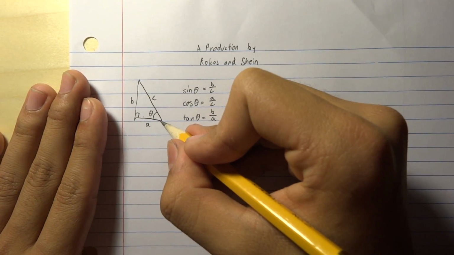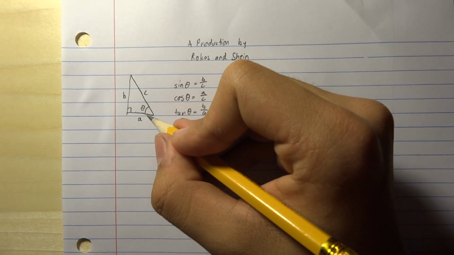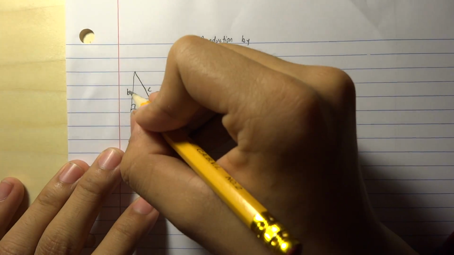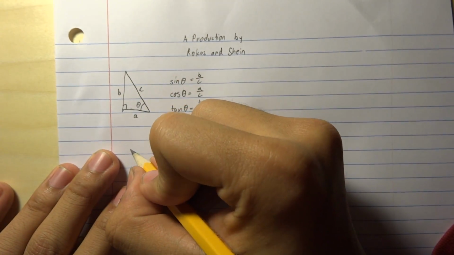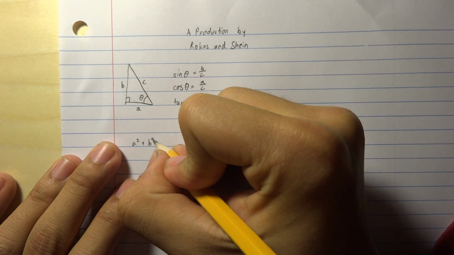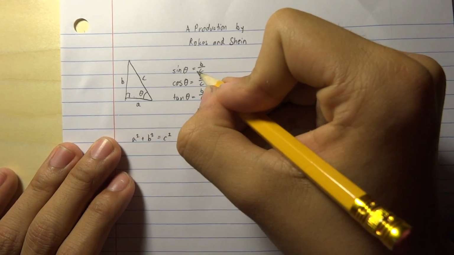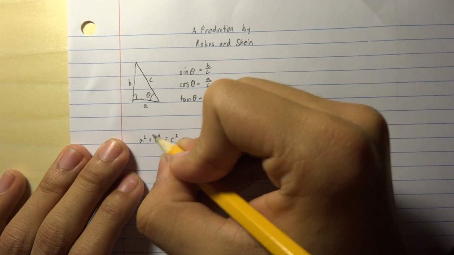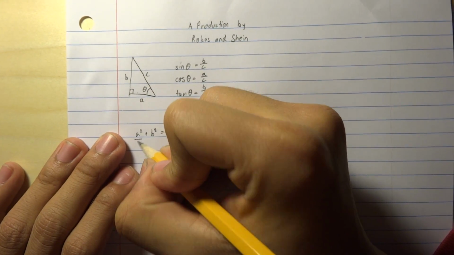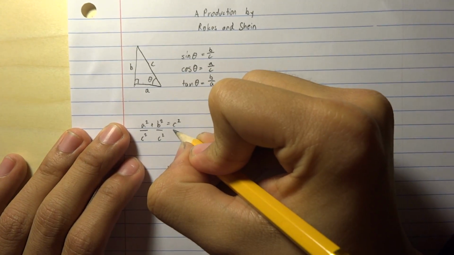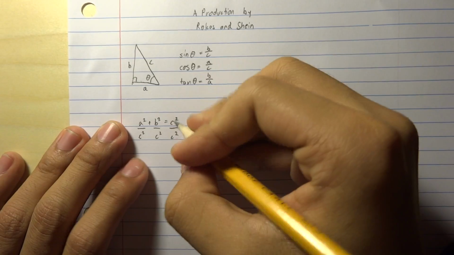Using this, we can derive some formulas for sine, cosine, and tangent. So now we have the Pythagorean theorem: a squared plus b squared equals c squared. And now we can divide both sides by c squared. So we would get a squared over c squared plus b squared over c squared equals c squared over c squared.